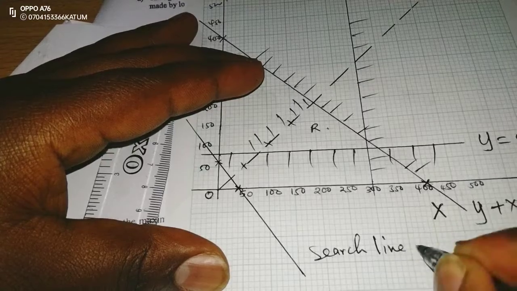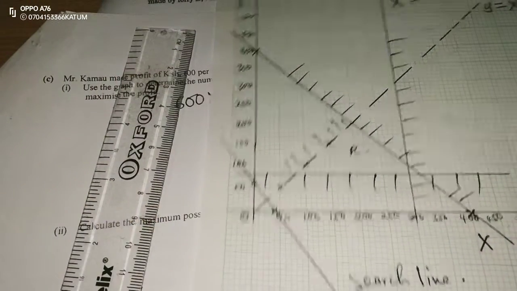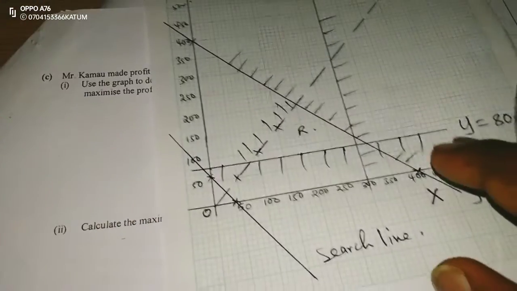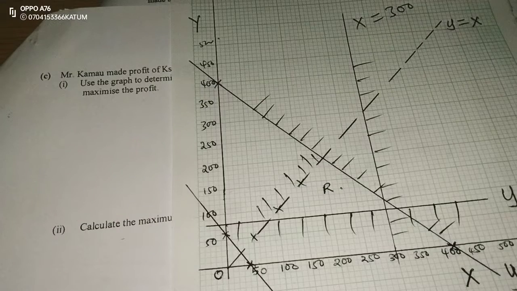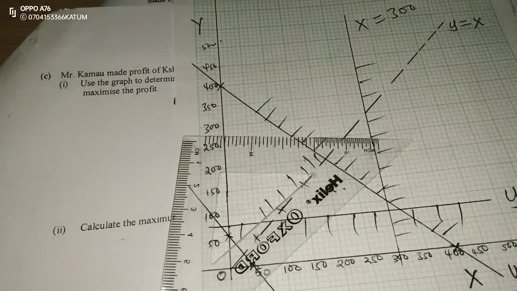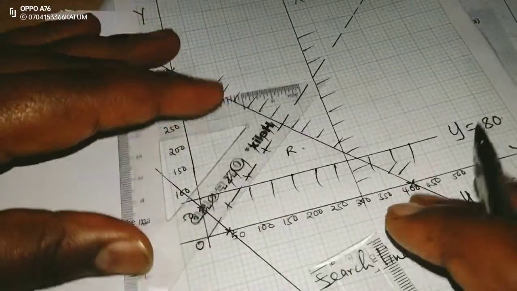What we do with the search line is that we take our set square and our ruler. This is my set square, this is my ruler.